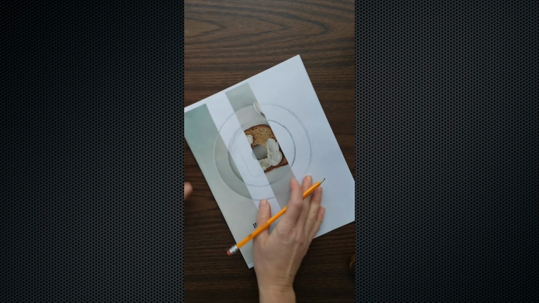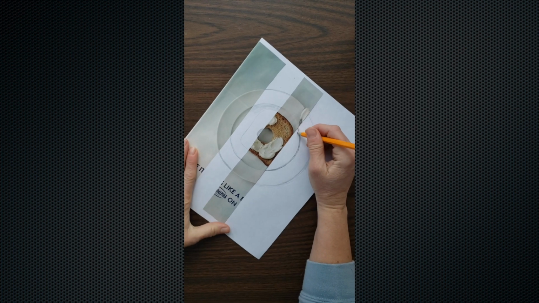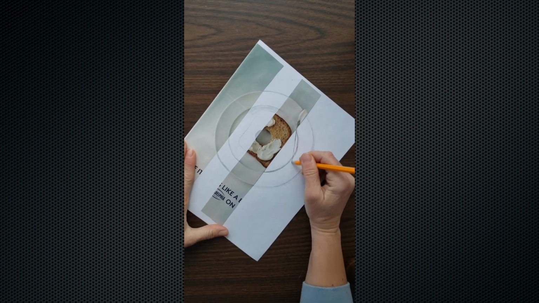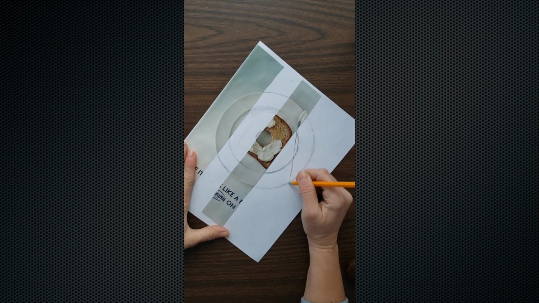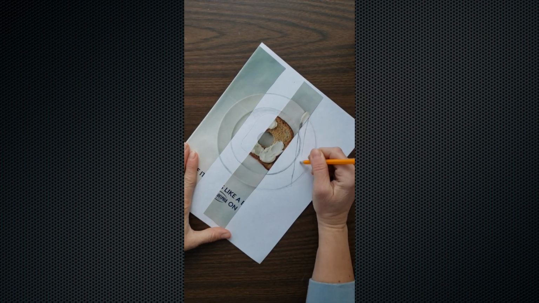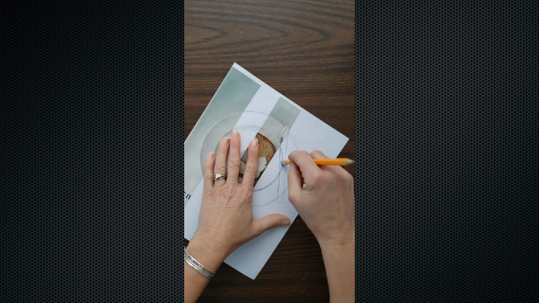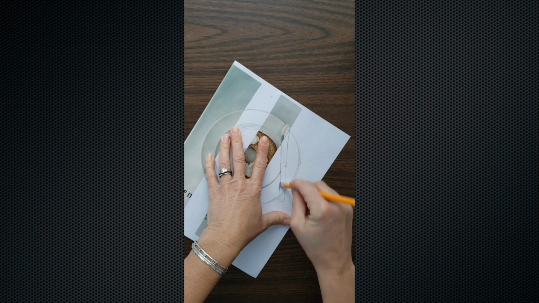You're looking through it, finding a page that you like, and you're pulling the page out, cutting it into some strips, gluing the strips down, and you're drawing the missing parts. All right, guys, it's a little bit of a challenge for you. I know you guys like those art challenges.